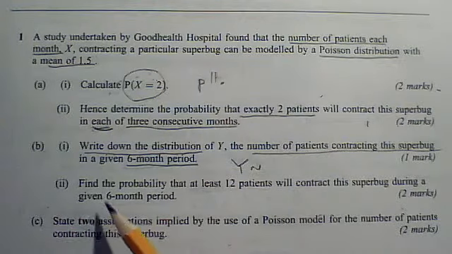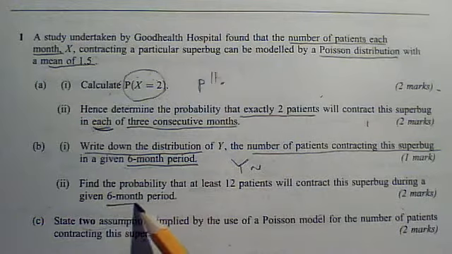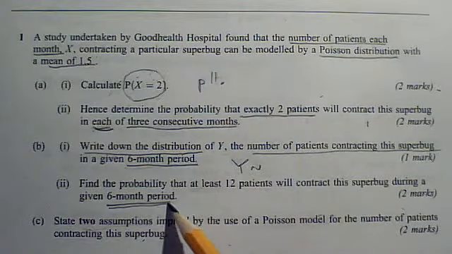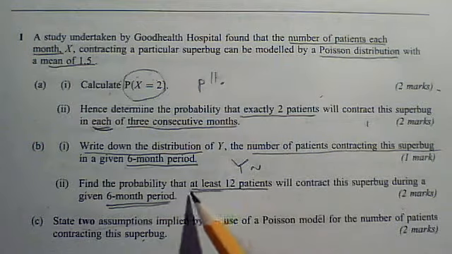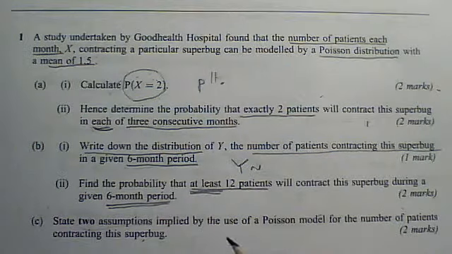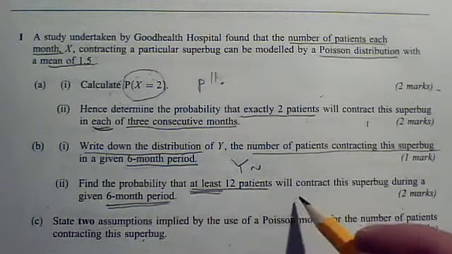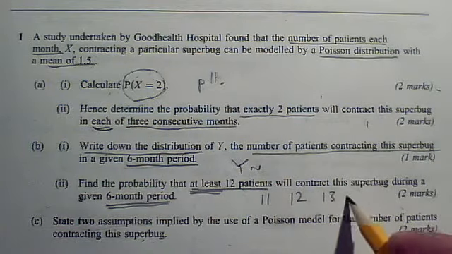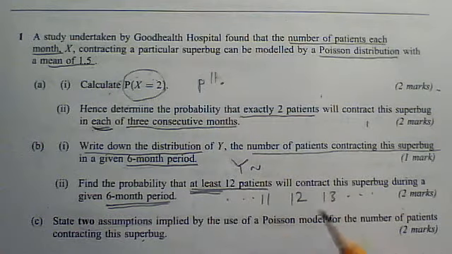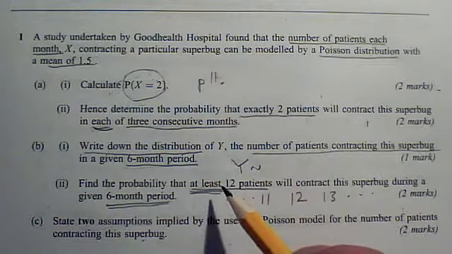Then in B(ii) we need to use that distribution. We can tell that because we're dealing with a 6-month period to get the probability of at least 12. So these words at least will give you a certain inequality. And to think about that, you need to list the value 12, a value or so on either side, and think about which group here would be circled for at least 12.